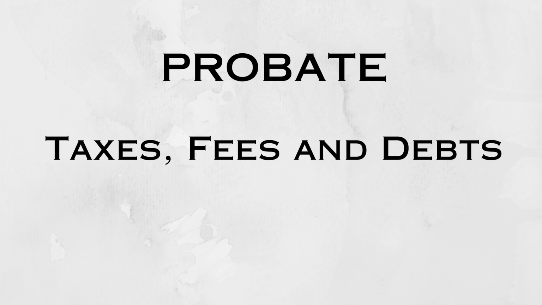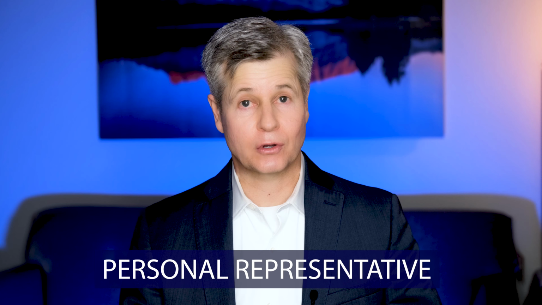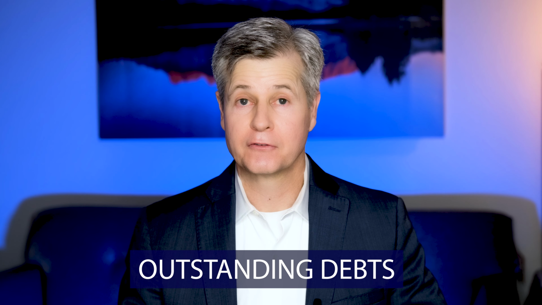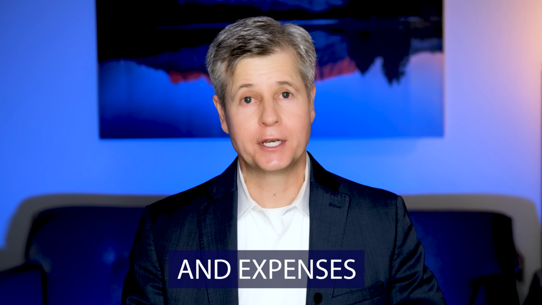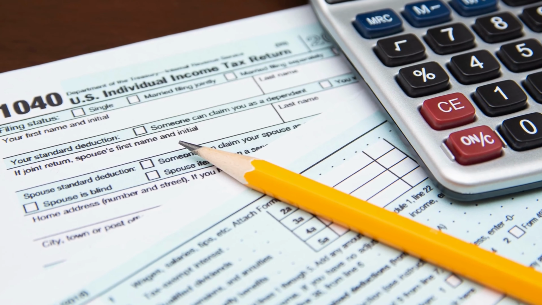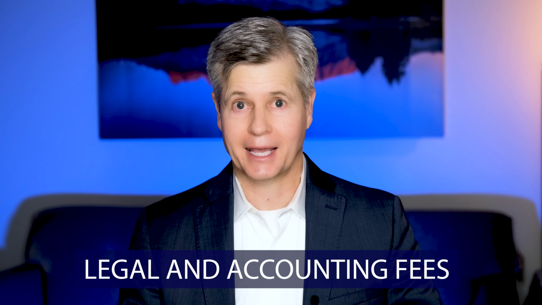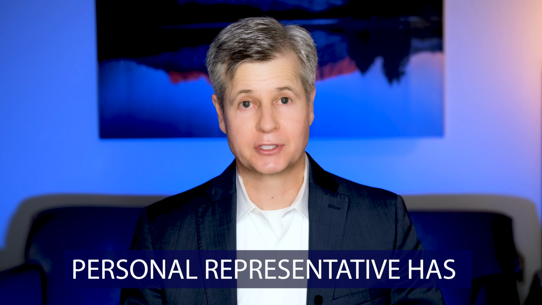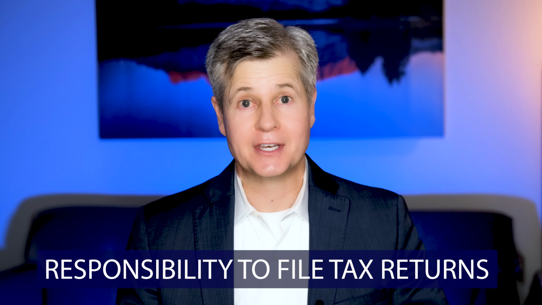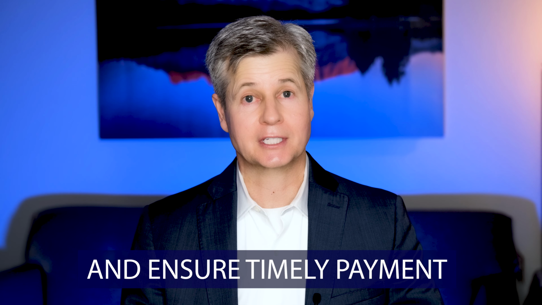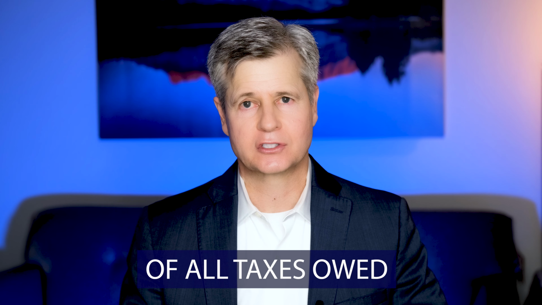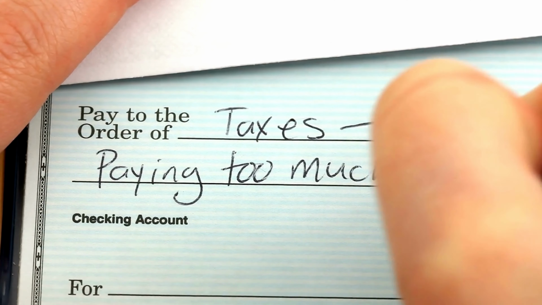As the personal representative assesses the estate's liabilities, they must also determine outstanding debts, fees, and expenses that could impact the estate taxes owed. This includes medical bills, utilities, income taxes, and legal and accounting fees. It is the personal representative's responsibility to file the necessary tax returns and ensure timely payment of any taxes owed, typically due within 9 months of the deceased's passing. Claims and expenses without dispute are usually paid within this period.